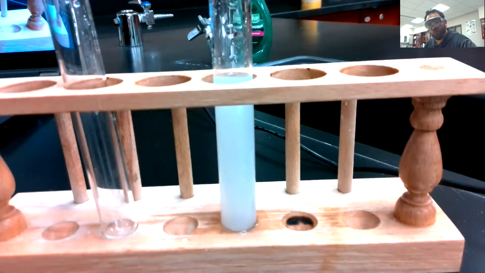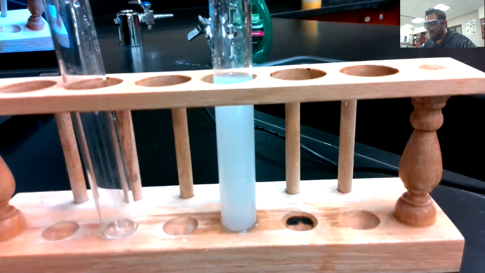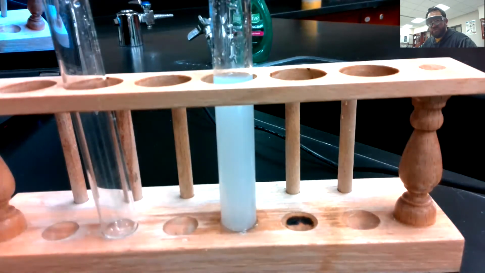If we left it alone for long enough, the solid would settle out to the bottom. And you could see that what we call a precipitate. But right now it's kind of like the mud inside water. And you just see all those particles that are floating around. That's what gives it that white color, even though we started with two clear solutions.